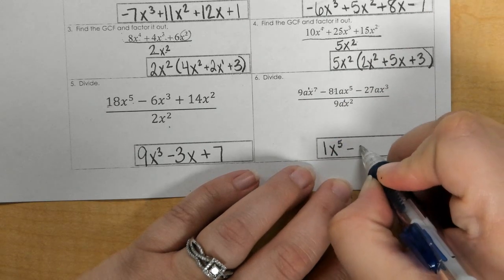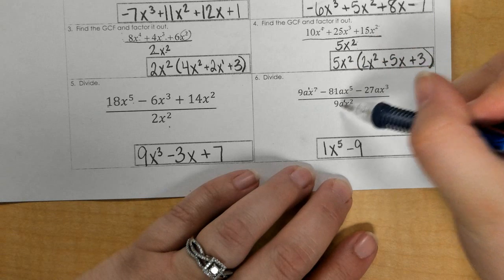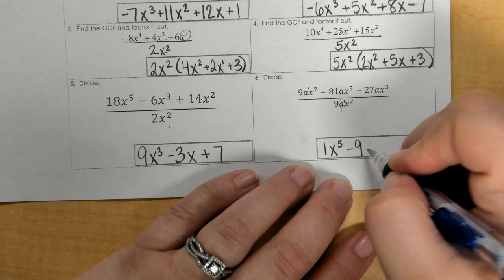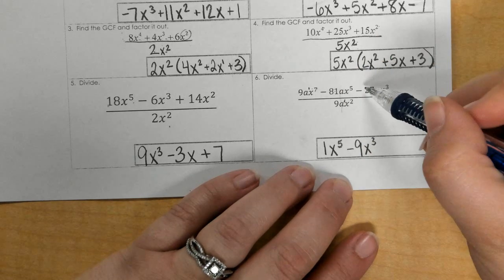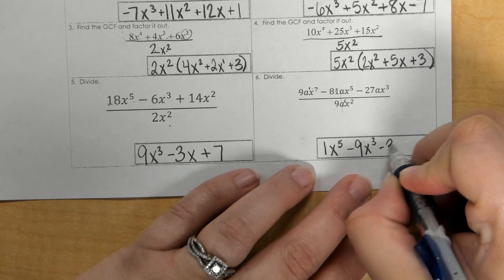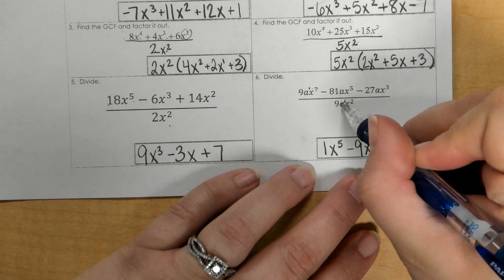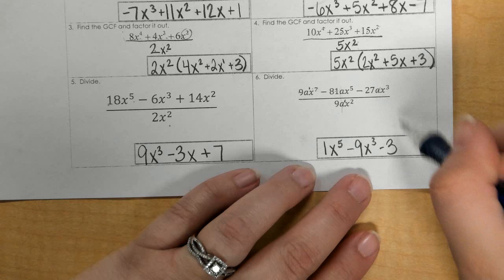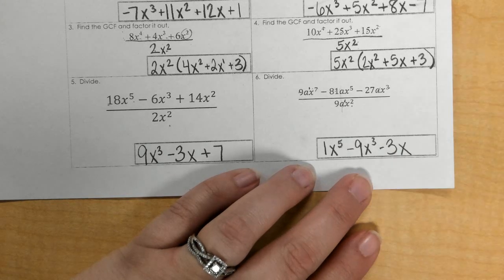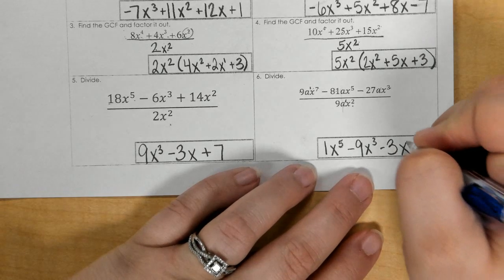Negative 81 divided by 9 is 9. A's again make 0, and x's would be 3. Negative 27 divided by 9 is negative 3. A minus a, 1 and 1 make 0. 3 minus 2 is x to the first. You can put a 1 there if you want.